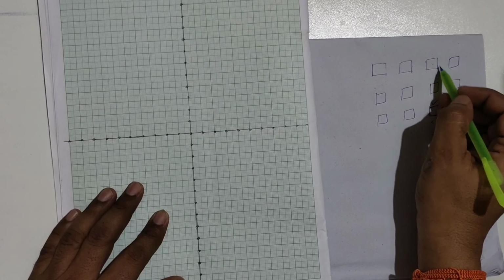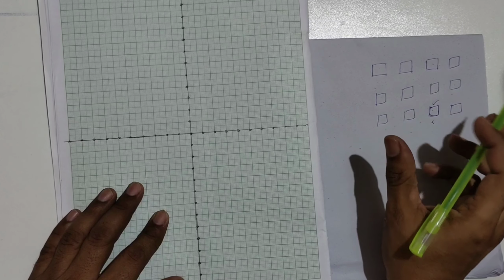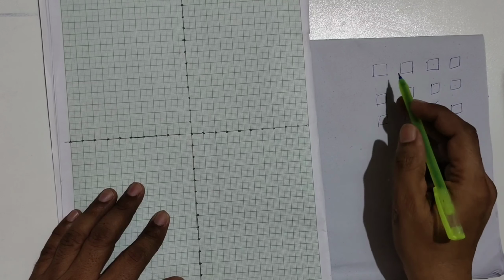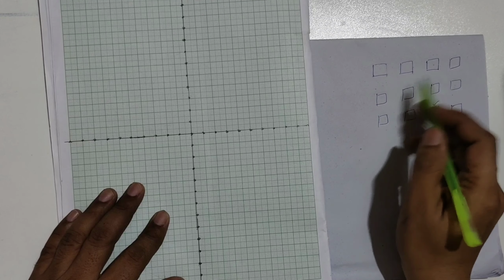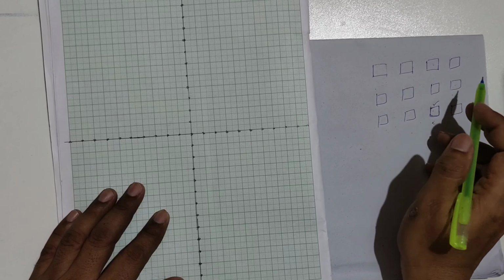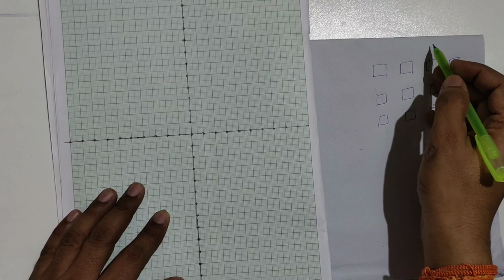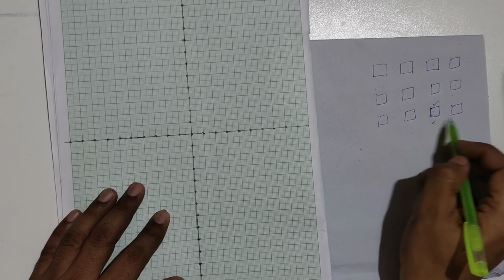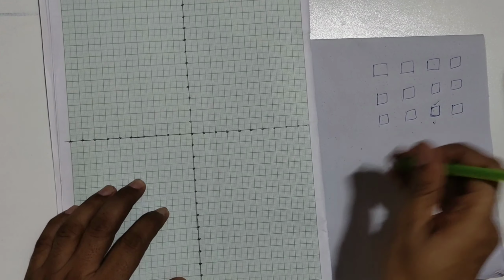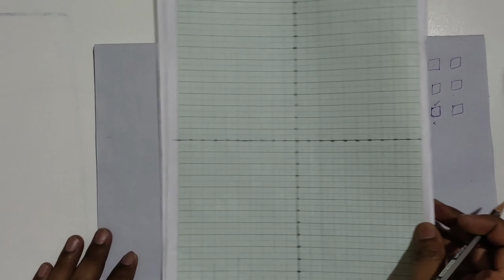So like this, we can locate a point or address a position with reference to two coordinates. One is horizontal and the other is vertical. That is, one is the row and the other is the column. So like this, we can consider it in this graph paper also.